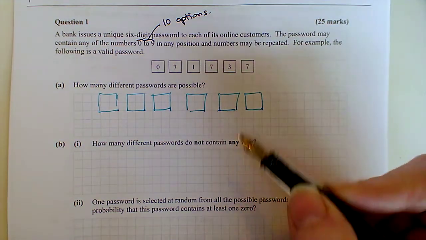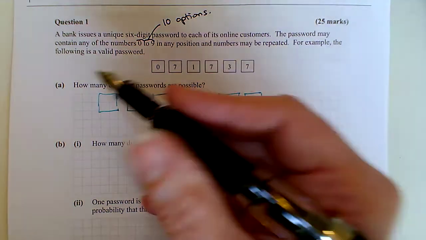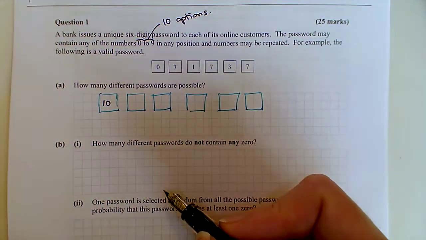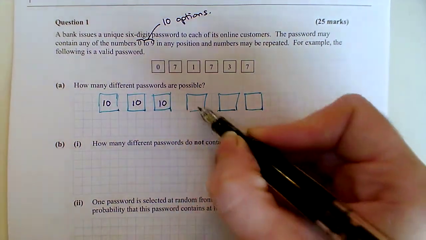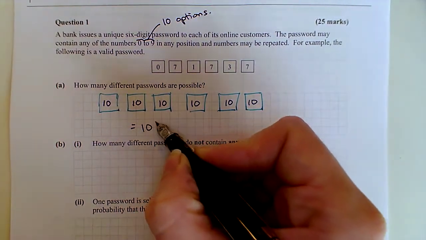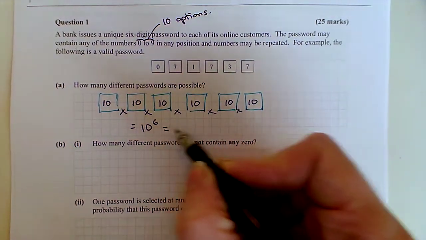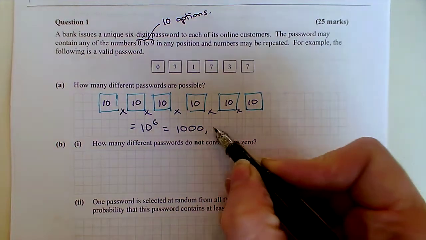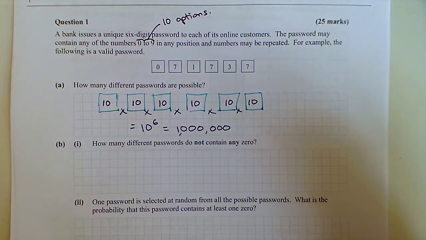So I have 10 choices for my first digit, but I can reuse that. So I still have 10 choices for my second, third, fourth, and fifth, meaning that when I multiply those together, I have 10 to the power of 6, or 1 million different possible combinations for a valid password.